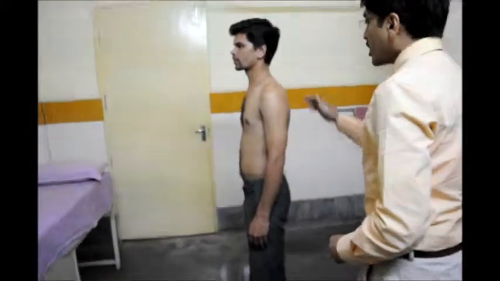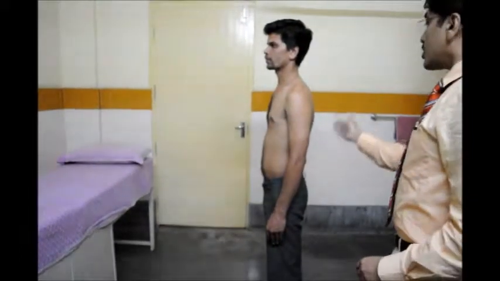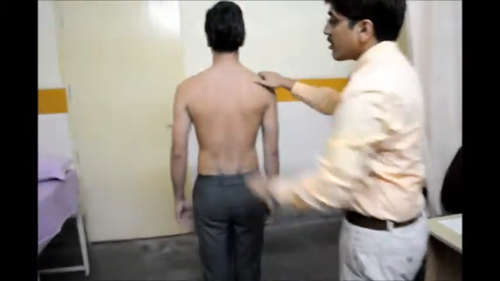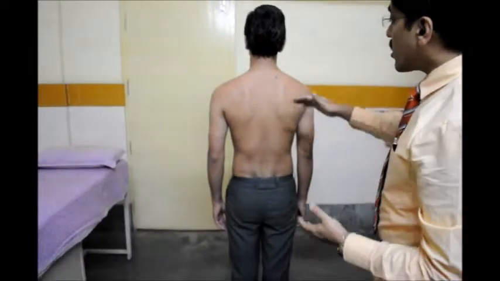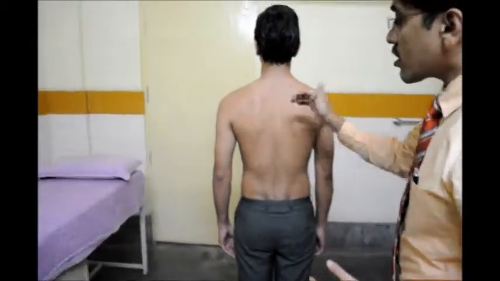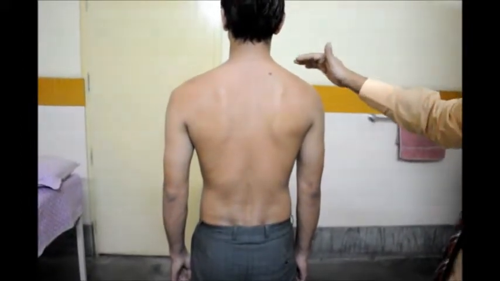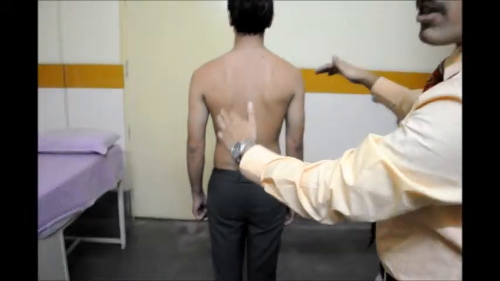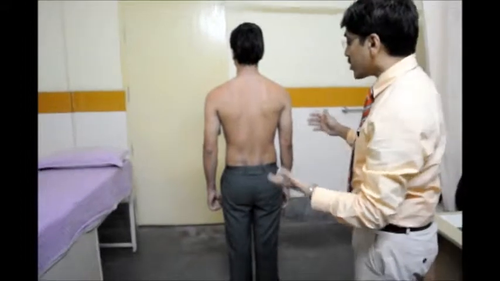From the lateral, from the side, see for any kyphosis. Kyphosis is the forward bending of the spine. So see for any kyphosis. And from the back, can you turn, and see for any scoliosis. In scoliosis, there will be a convexity towards one side and concavity to the other side. Whenever there is a convexity, that side shoulder will be elevated and the other shoulder will be drooped down. So the level of the shoulder is again important in making decisions in diseases of the spine.